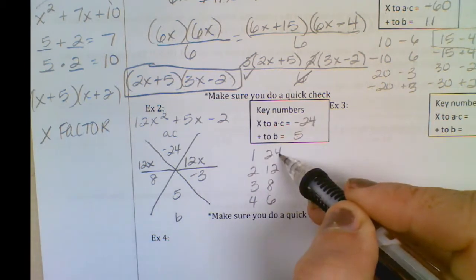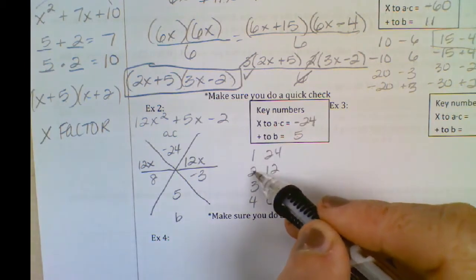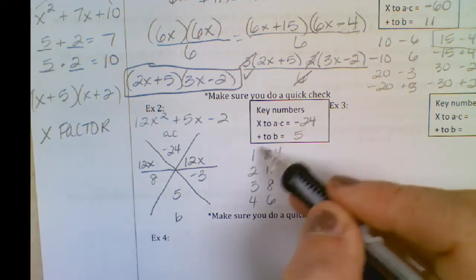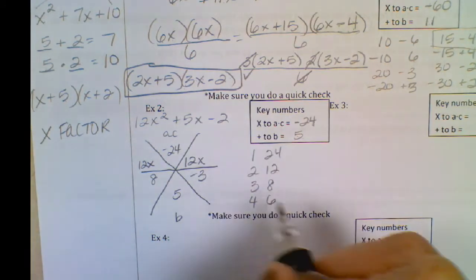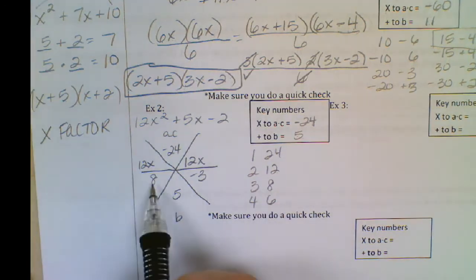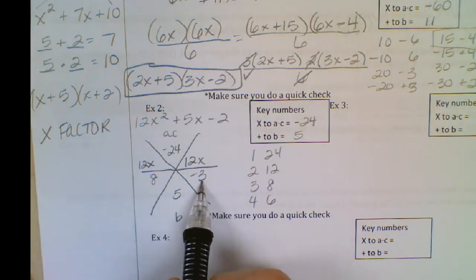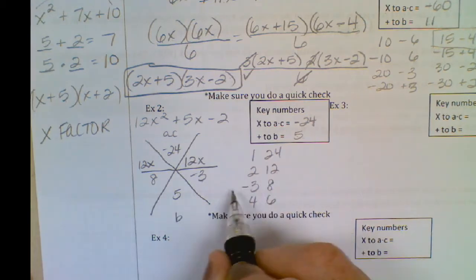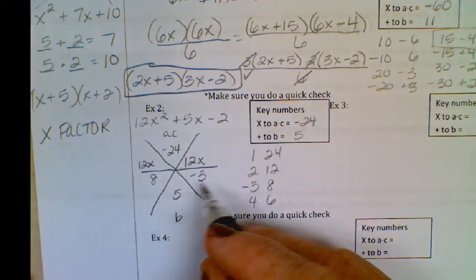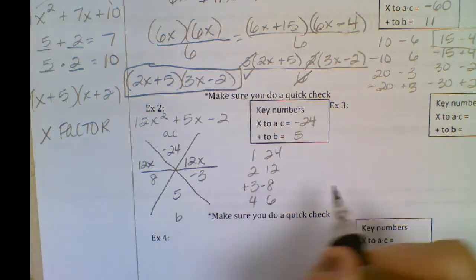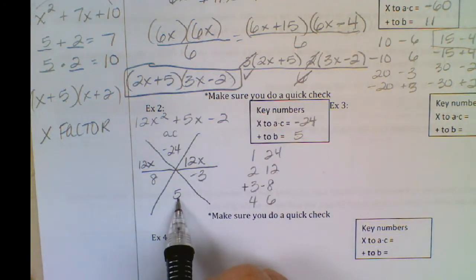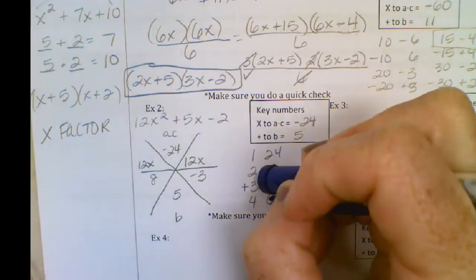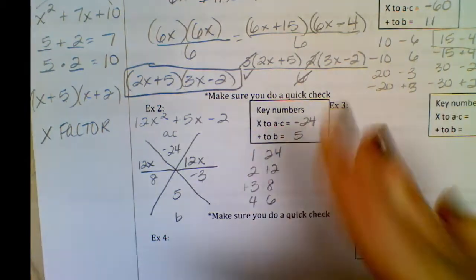Well, 1 and 24 has a difference of 23. That's too much. 2 and 12 has a difference of 10. Still too much. 3 and 8 have a difference of 5. So now it's just a case of figuring out which one's going to be positive and which one's going to be negative. So if I had done negative 3 and positive 8, that gives me 5, which is what I'm looking for. If I had done 3 and negative 8, that would have given me negative 5, which is not what my middle term is. So this is what you've got to be careful of when you are factoring, especially when there's a negative present.